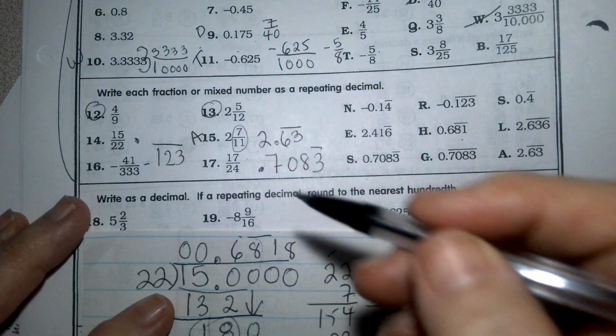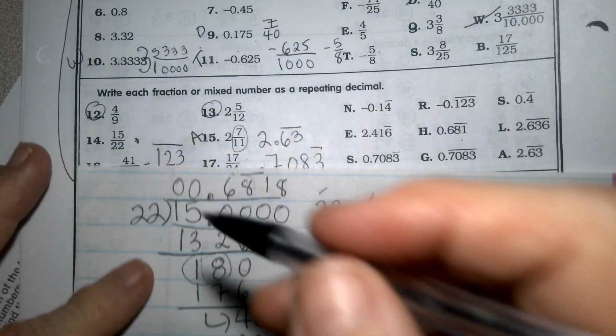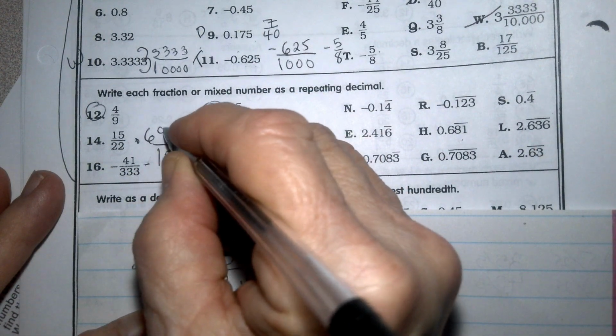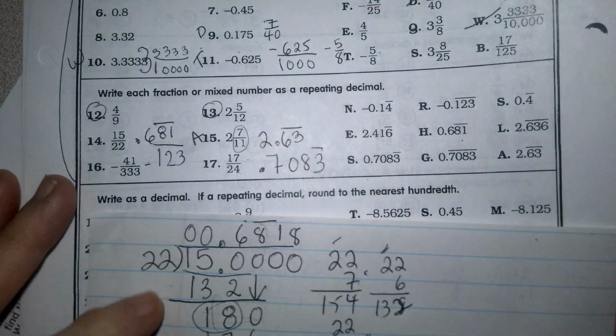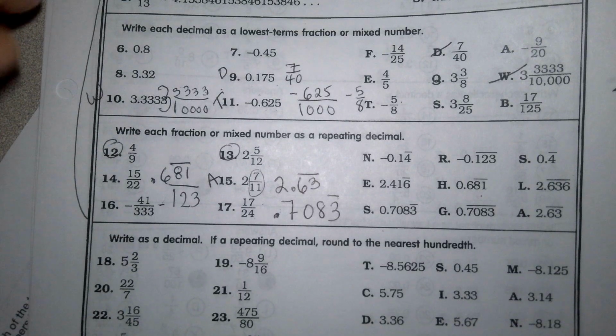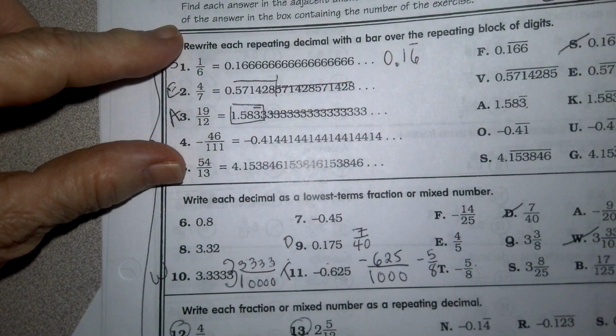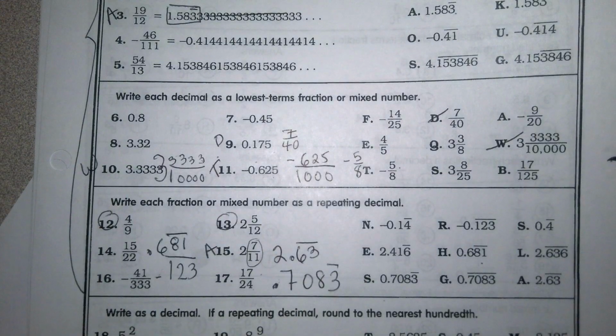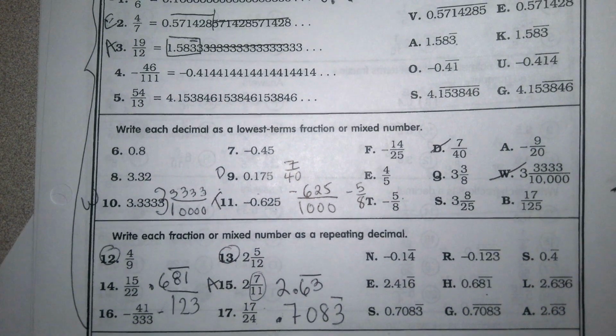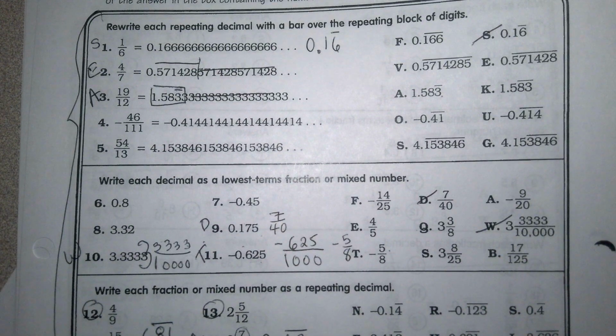So make sure you get it, 0.681. Okay, girls and boys. So all you have to do now is these top ones are easy, make those fractions and do the division on those 2, and you're done. Okay?